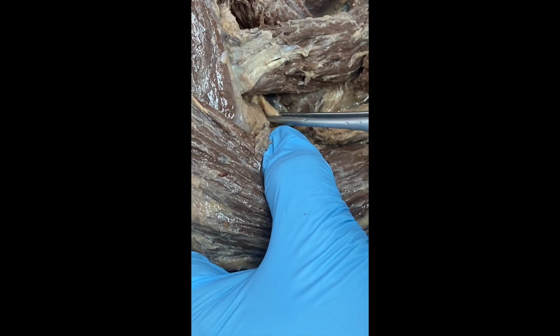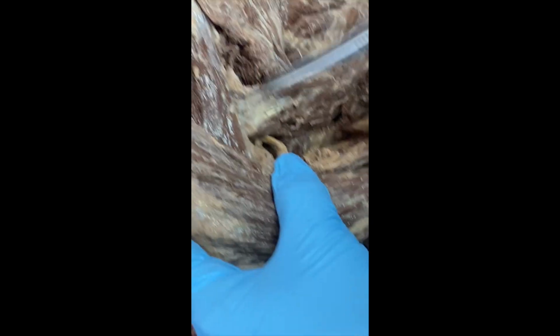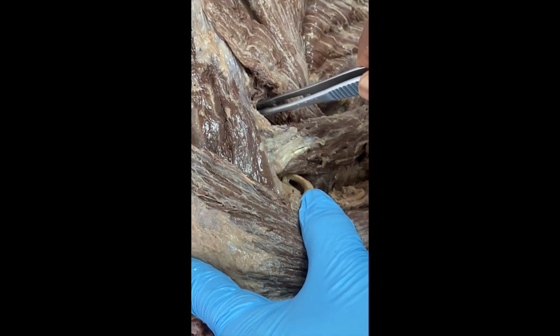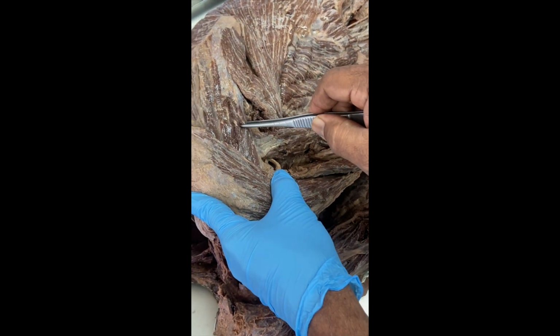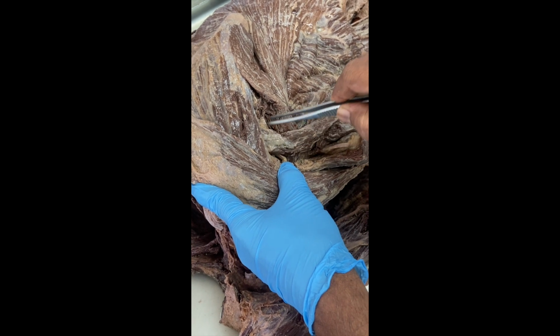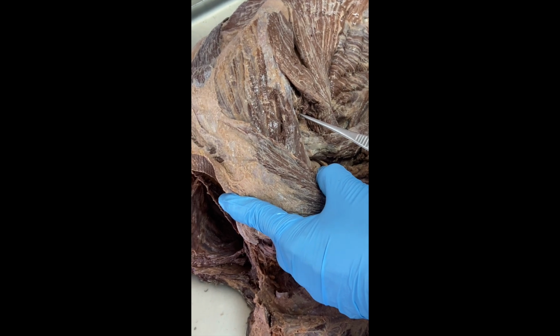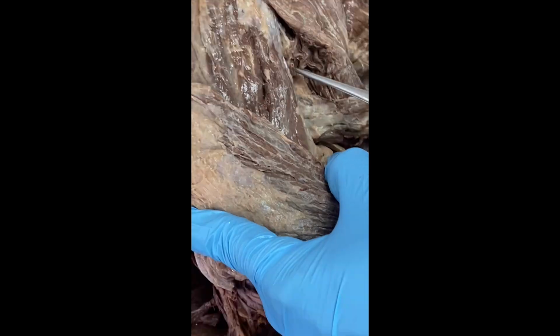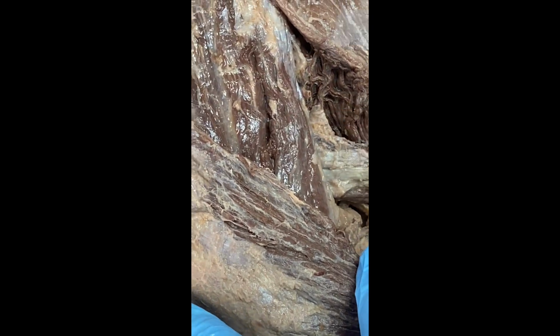You can see, right? This is the upper triangular space. This is the lower triangular, upper triangular, quadrangular space. Upper triangular space is bounded superiorly by the teres minor, inferiorly by the teres major, medially by the long head. It contains circumflex scapular vessels. Can you see that it is cut? Circumflex scapular vessels. Can you see the opening there? Yeah, of the vessel. That is the upper triangular space.